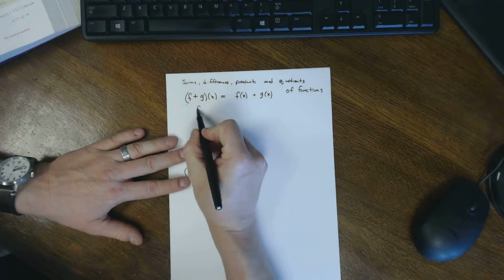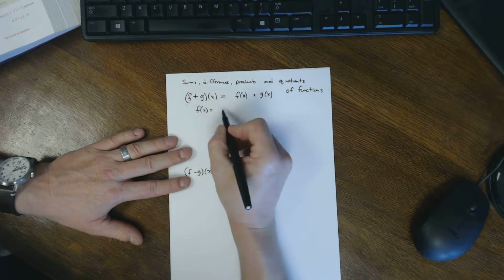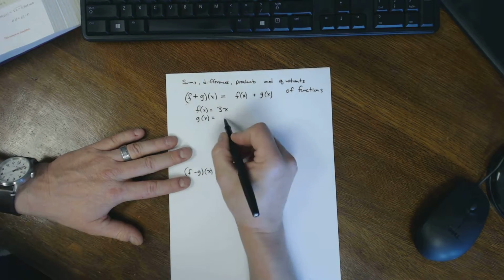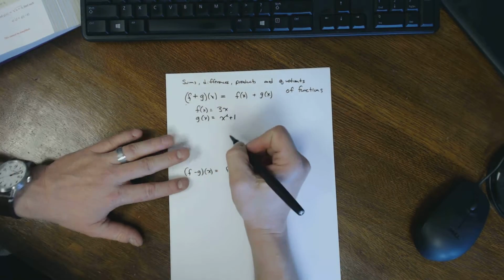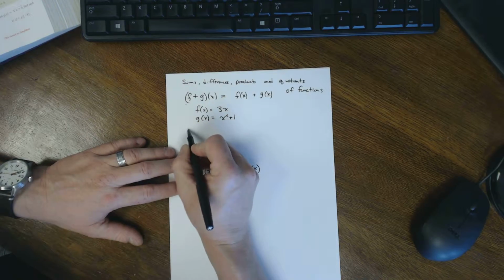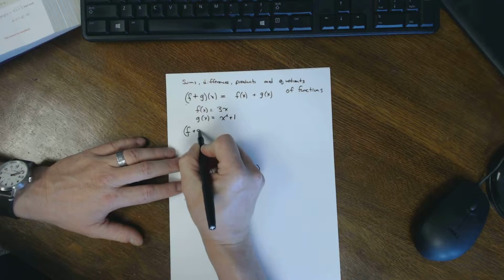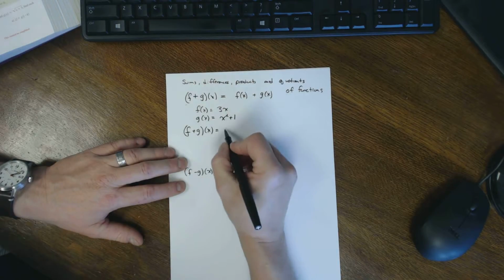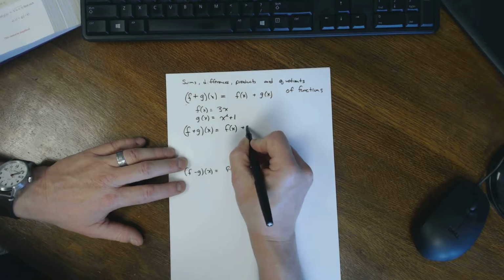For an example, let's say I had f of x is equal to 3x, and I had g of x defined to be x squared plus 1. And I wanted to know the sum of these two functions as one function. So I could say that f plus g of x is equal to f of x plus g of x.